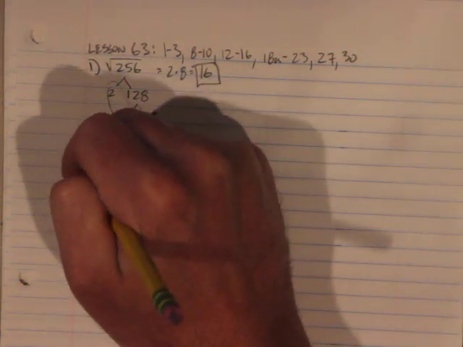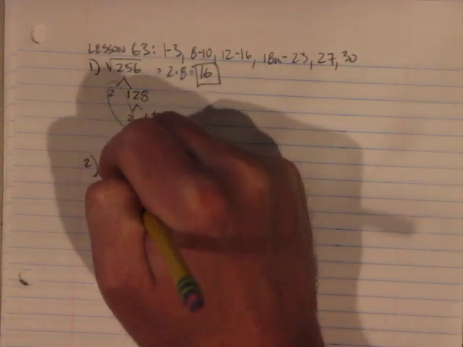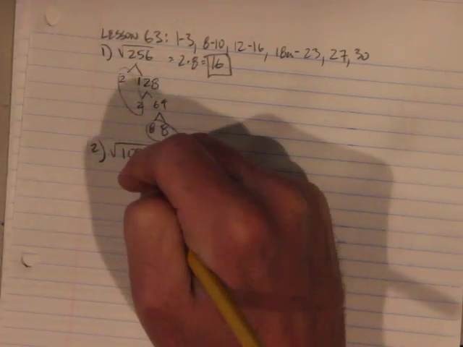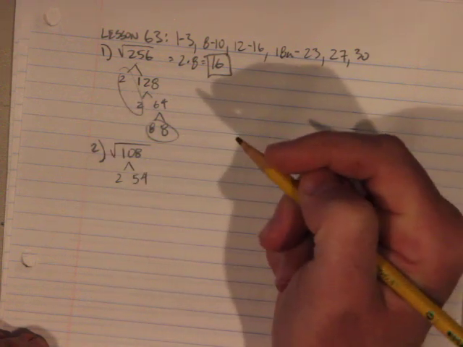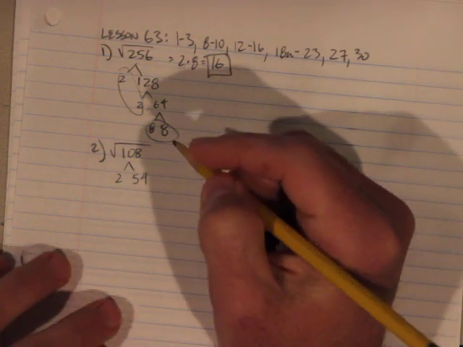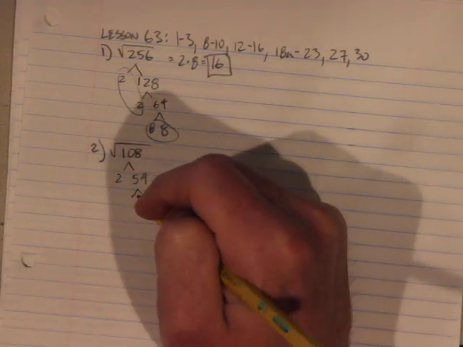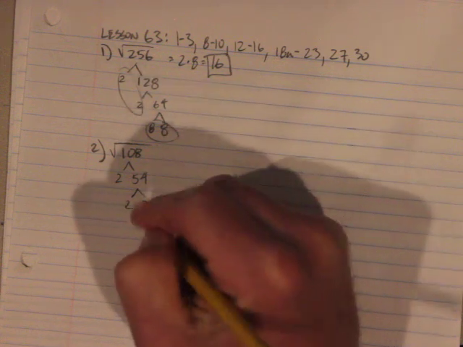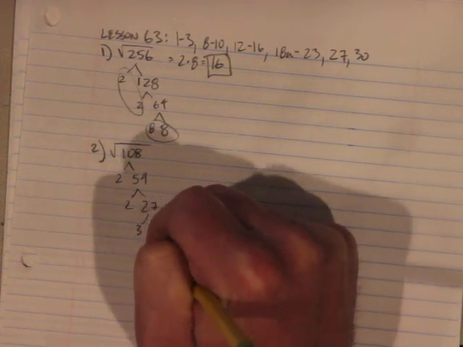Number 2, square root of 108. Now 108 is 2 times 54, and 54 is, let's do 2 again, 2 and 27, and then we've got 3 and 9 is 3 times 3.